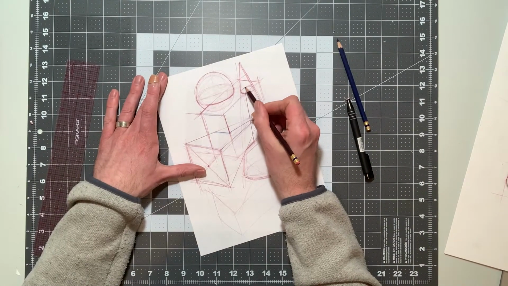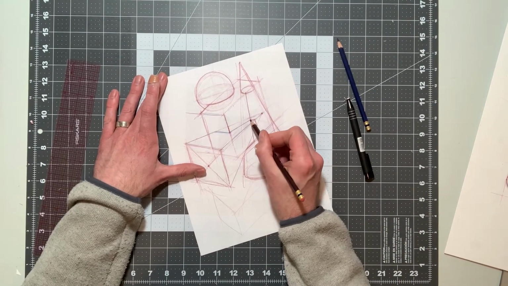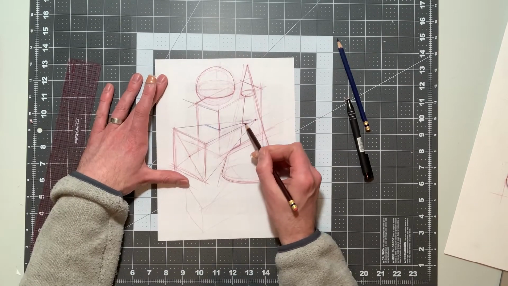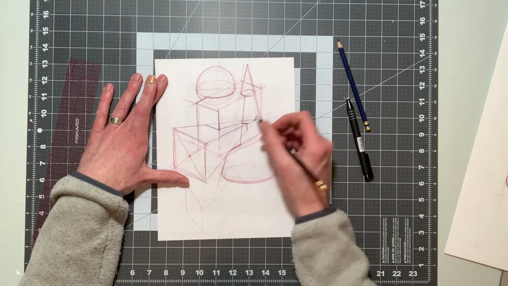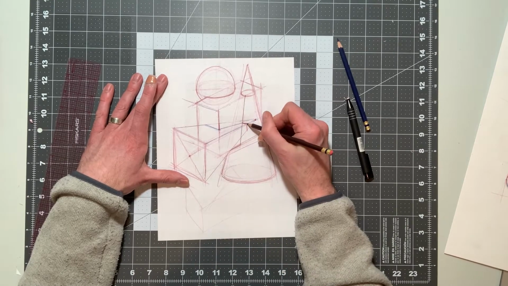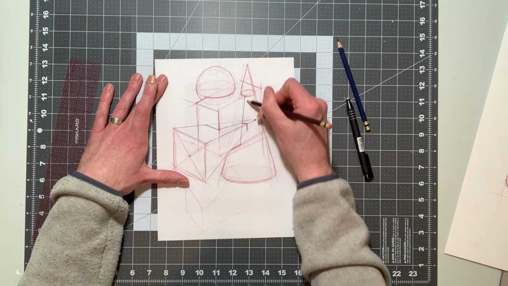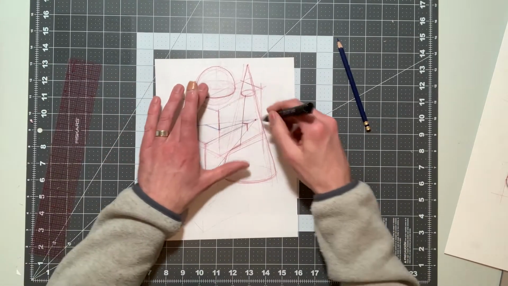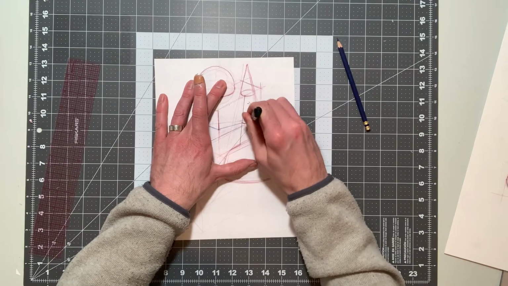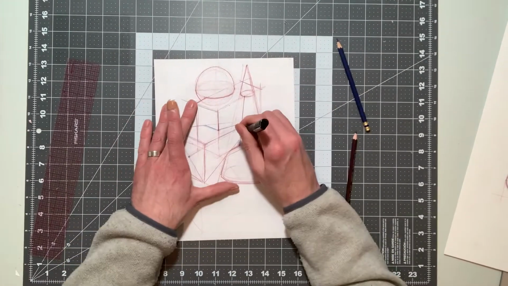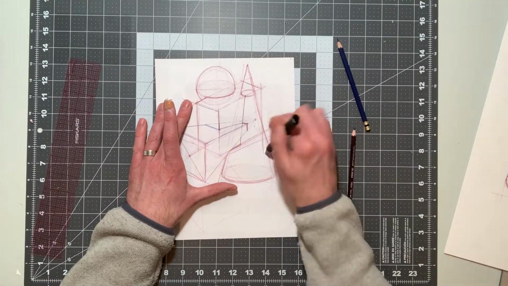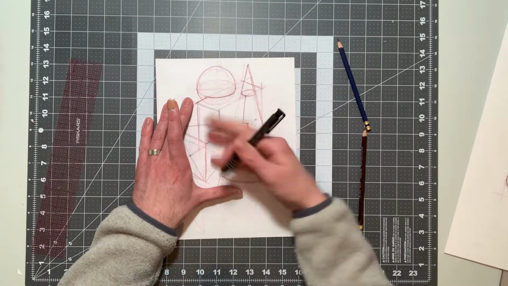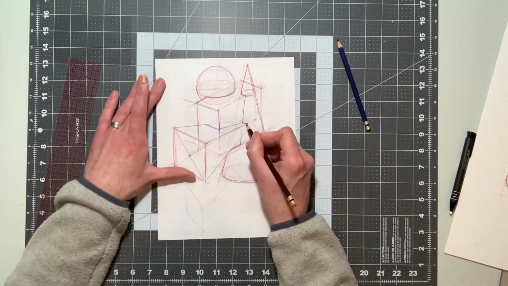See this ellipse here? The same curve of that ellipse, once this plane hits that, it's going to follow that same curve. Once it hits this line, this blue line, it's going to go down on an angle towards that point, but down in this direction. And I believe that's it. So now I can just erase the rest of it. And I can erase this. Then I can put my lines back in.